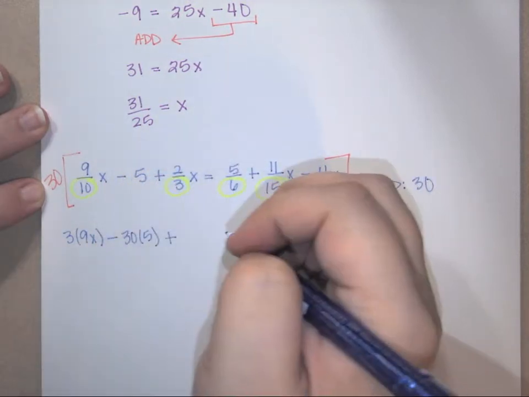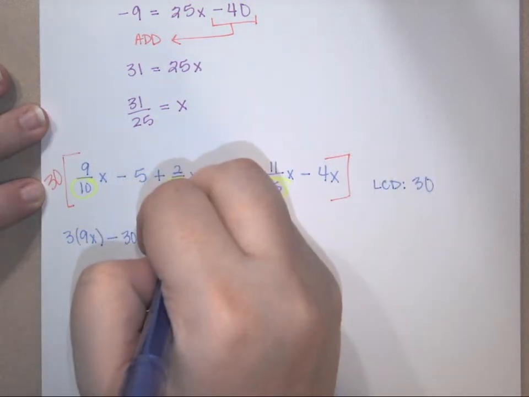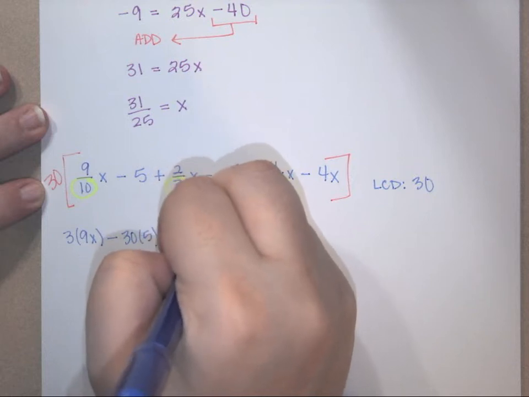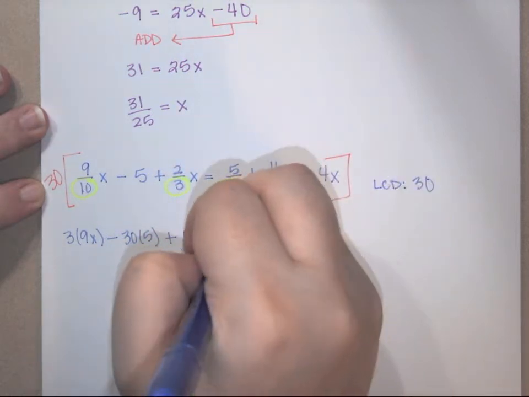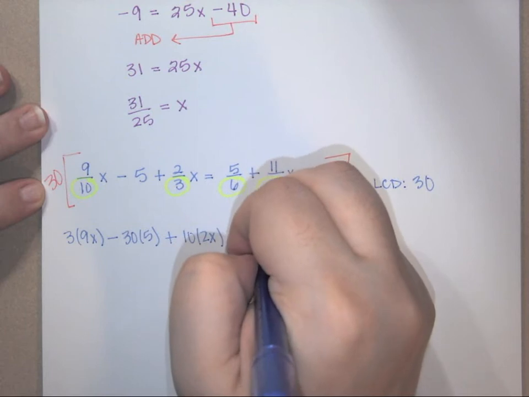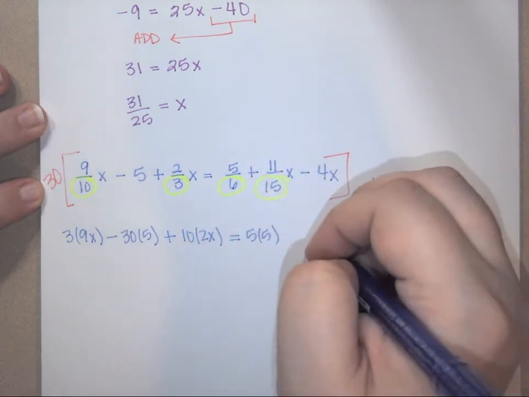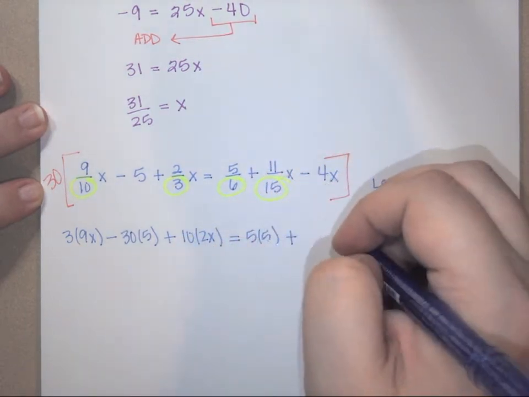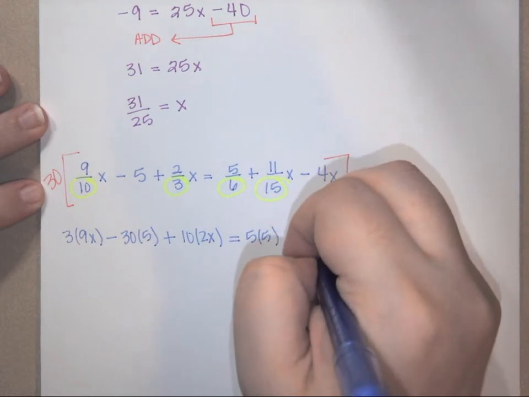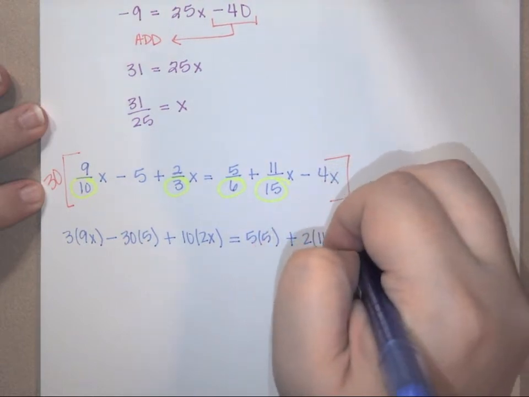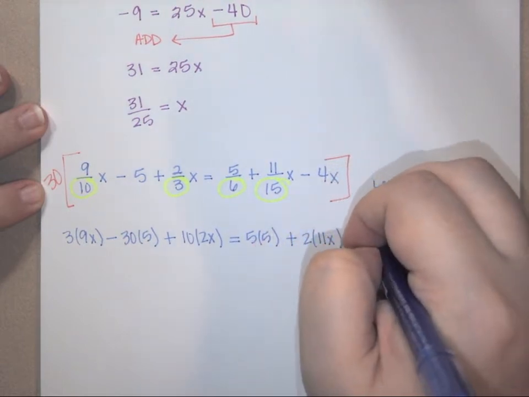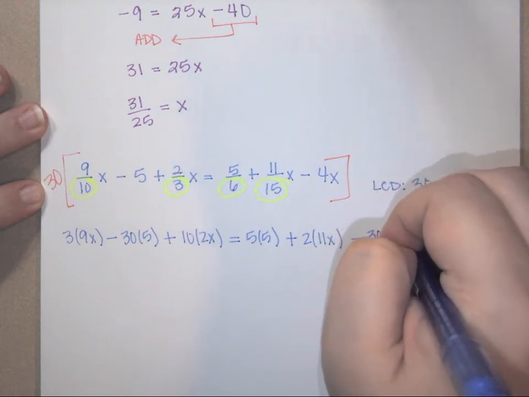This is going to be plus 10 times my 2x. And this is going to equal 5 times 5. We're going to have plus 2 times 11x minus 30 times my 4x.